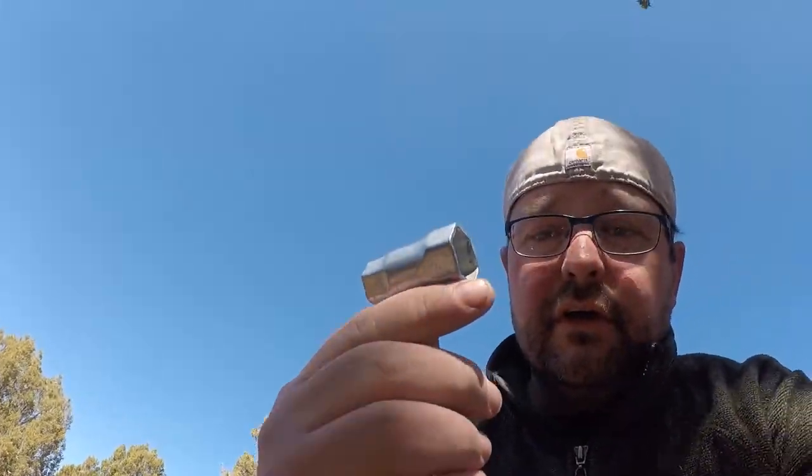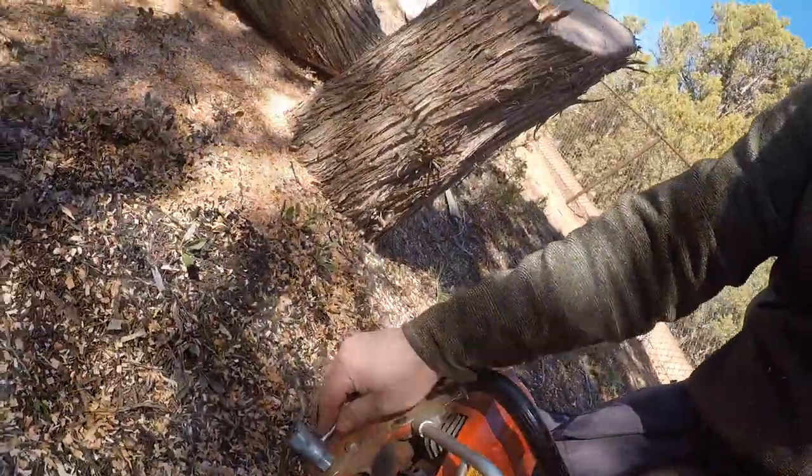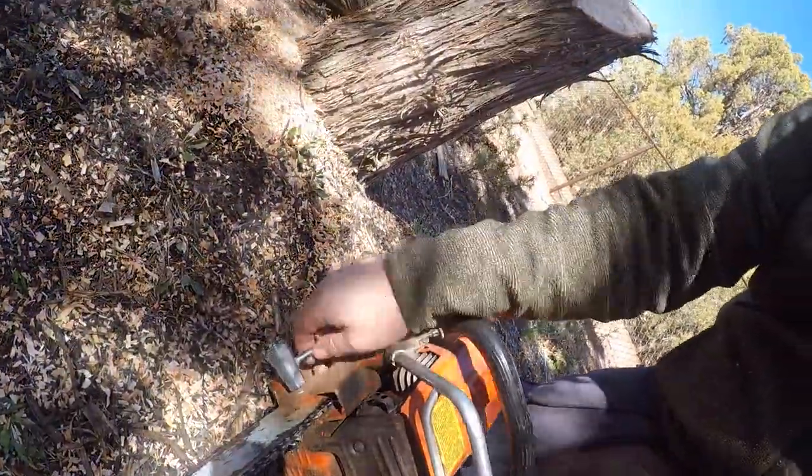Okay, so wedges. Another piece of equipment that I didn't show you, but that everyone who owns a chainsaw should use, is a multi-tool. This has a socket for the nuts on the side, so you can adjust the saw bar.